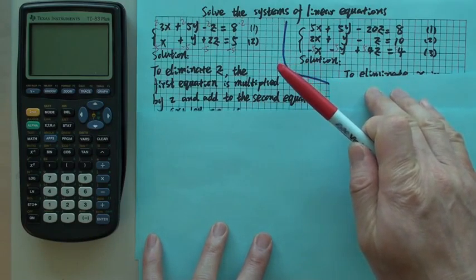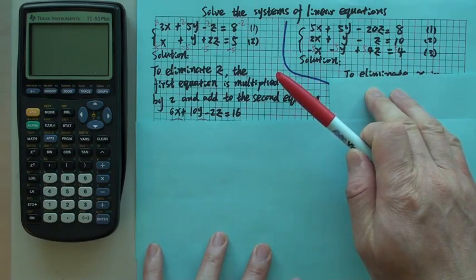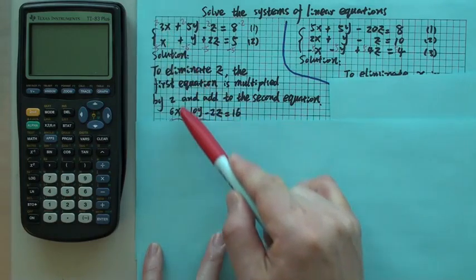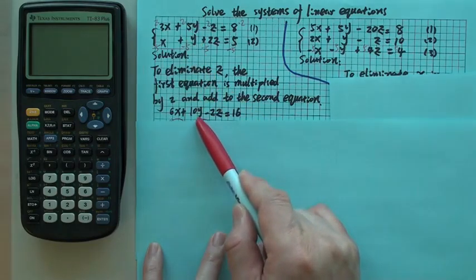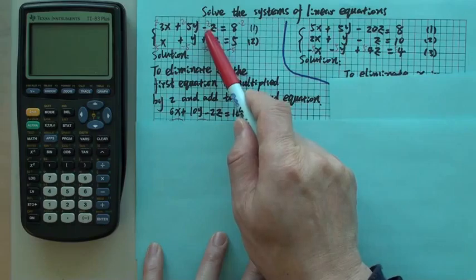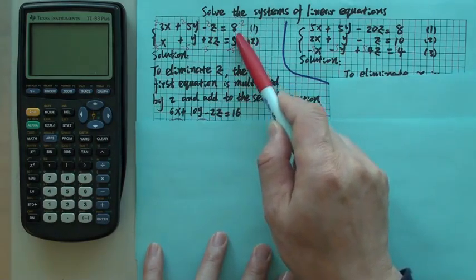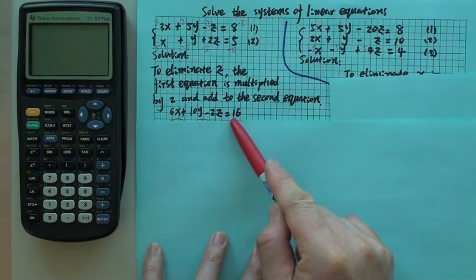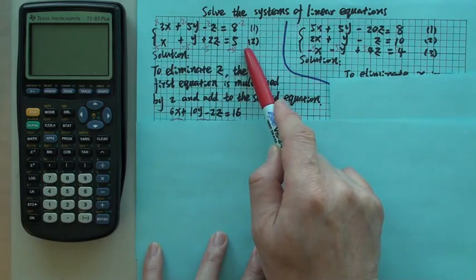So the first equation multiplied by 2: 2 times 3x is 6x, 2 times 5 is 10, and then we have a y. And 2 times negative z is negative 2z. 2 times 8 is 16. And we want to add this equation to the second one.